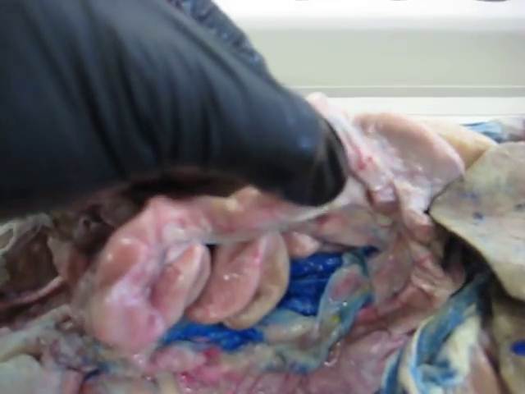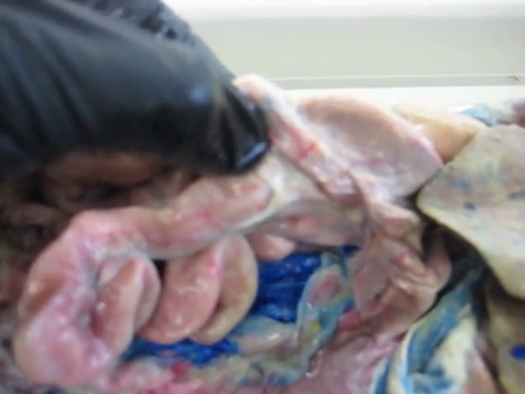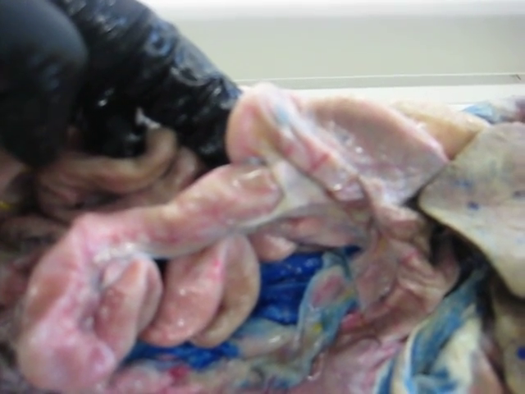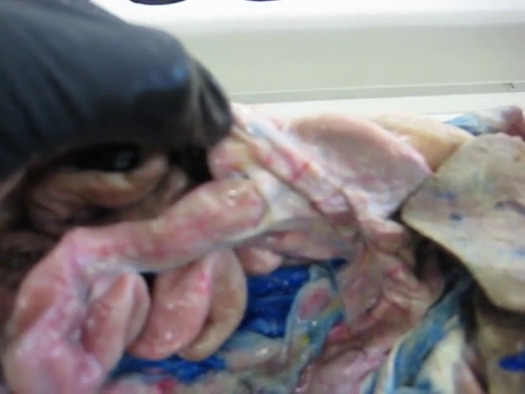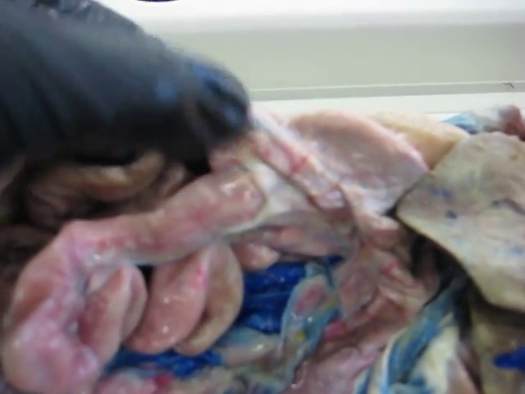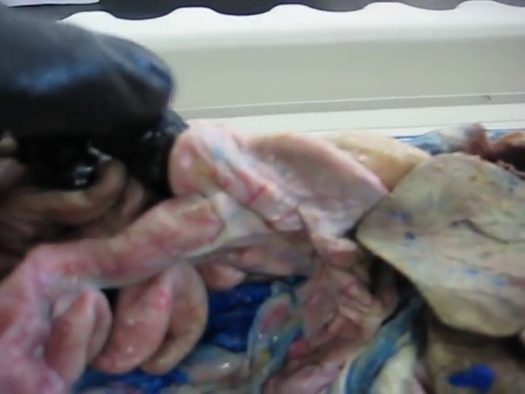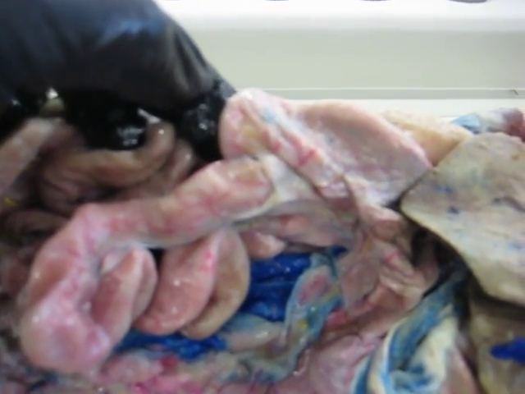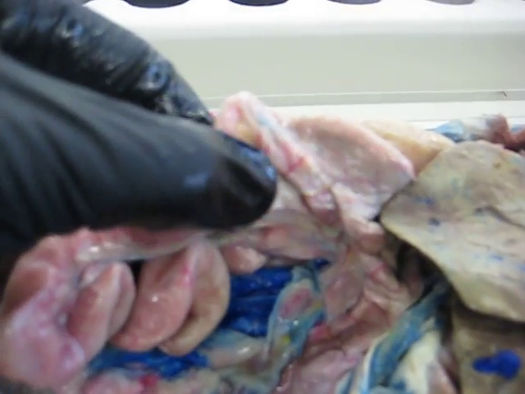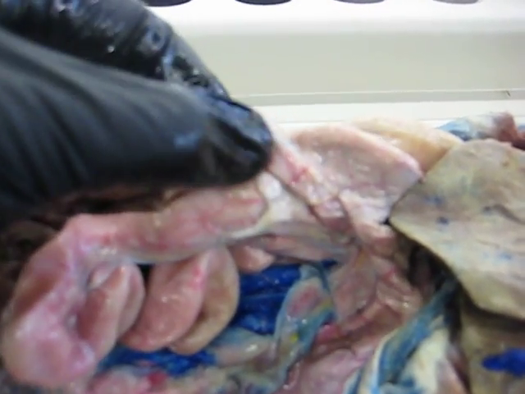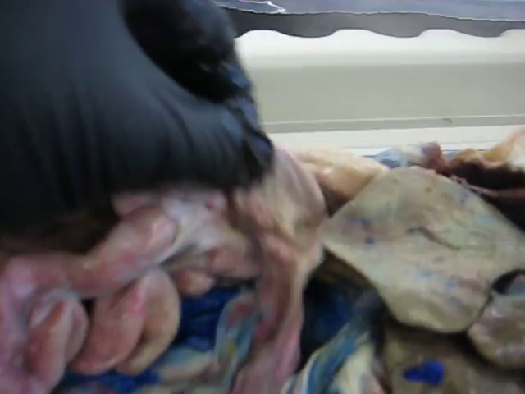Now, this little juncture between the ascending colon and the ileum is the cecum. It contains the ileocecal valve, which you do not need to know, but it's important because in humans it contains the appendix, and it is the demarcation between the large and small intestine.